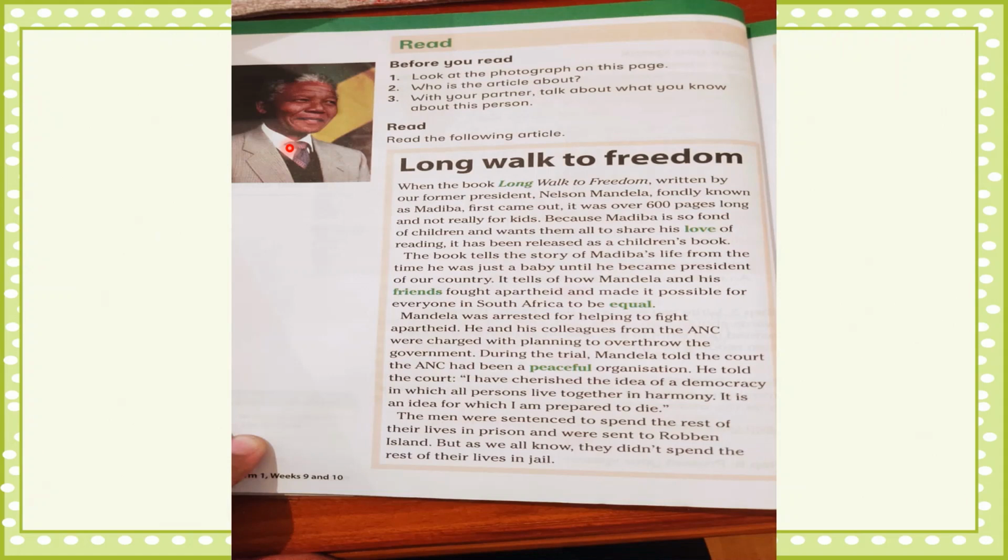When the book Long Walk to Freedom, written by our former president Nelson Mandela, fondly known as Madiba, first came out, it was over 600 pages long and not really for kids. Because Madiba was so fond of children and wants them all to share his love for reading, it has been released as a children's book. The book tells the story of Madiba's life from the time he was just a baby until he became president of our country. It tells of how Mandela and his friends fought apartheid and made it possible for everyone in South Africa to be equal.